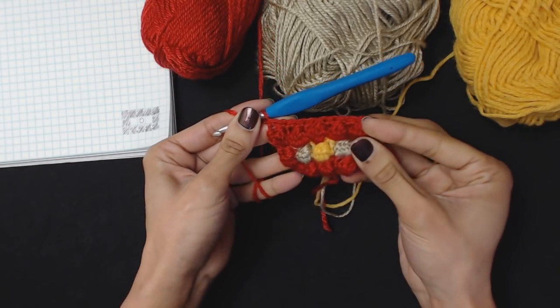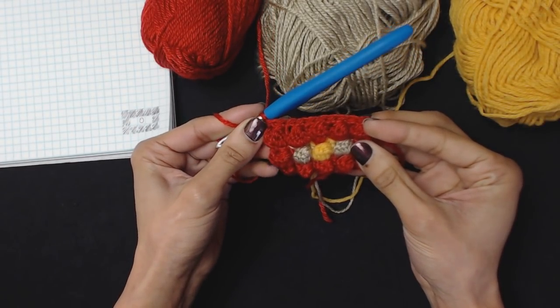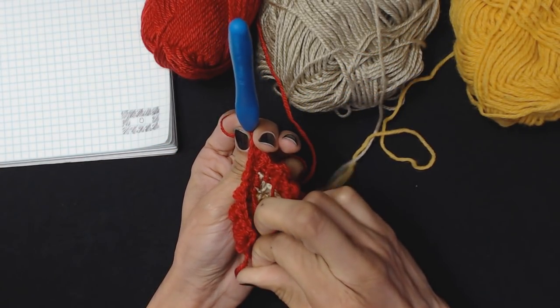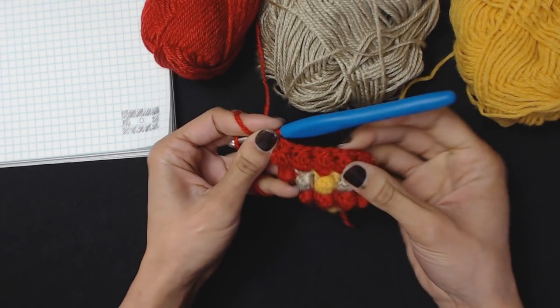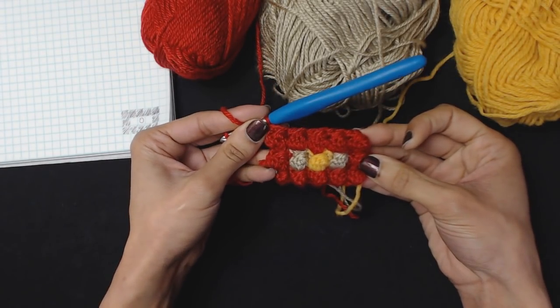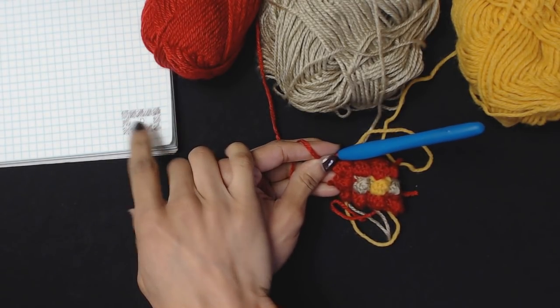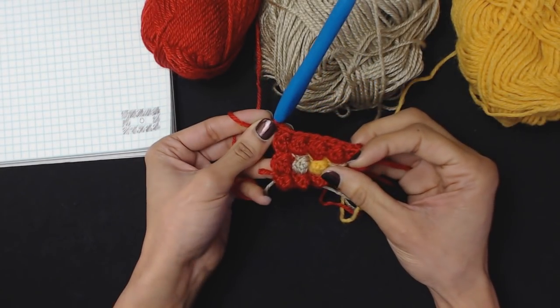Okay, so there I have finished all of my single crochets. That's a little bit loose, so we're going to pull that a little bit. All right, so that's it. I have finished all of my single crochets. I have finished all of my rows in my graph, and now I am ready to finish off.